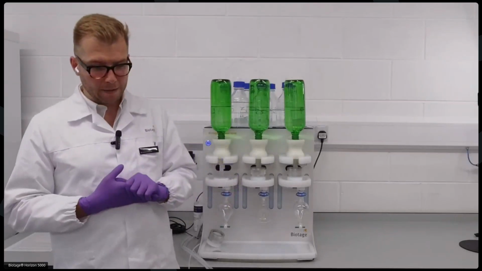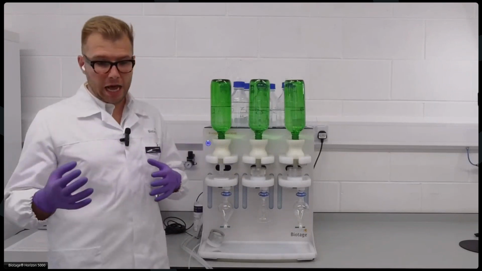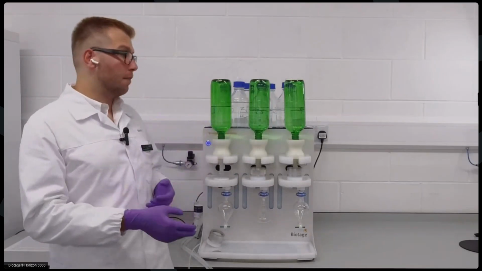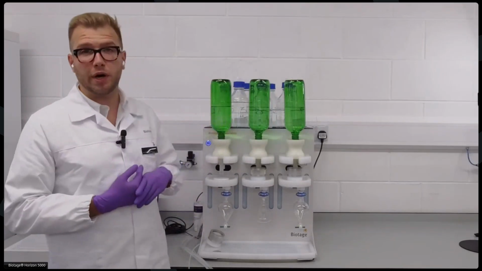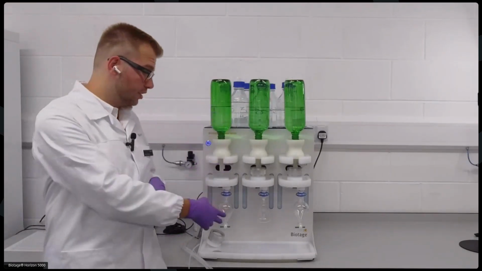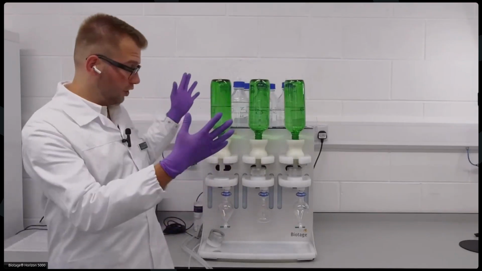So the system is designed to accommodate samples from 40 milliliters up to 2 liters, and it will do your conditioning, sample loading, bottle rinsing, as is required by many regulatory methods, and then sample elution into the collection vessel. So firstly, we can go through just the basics of the hardware.